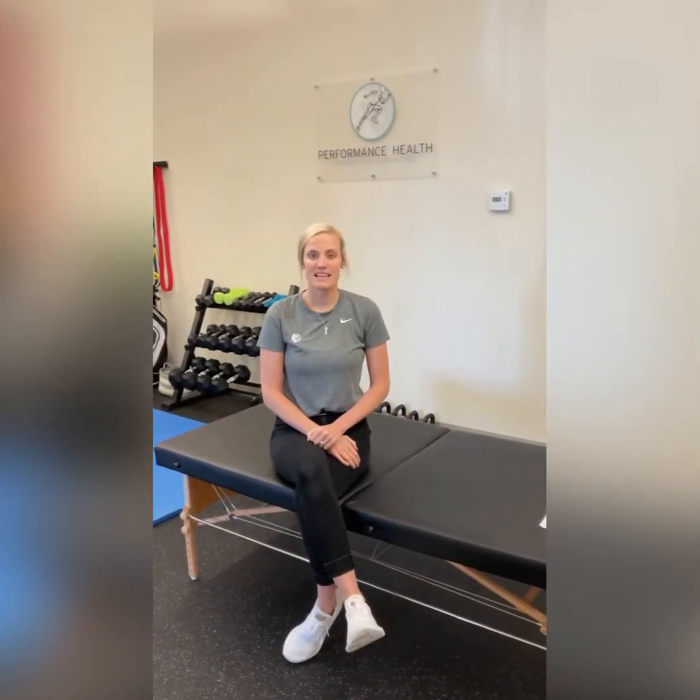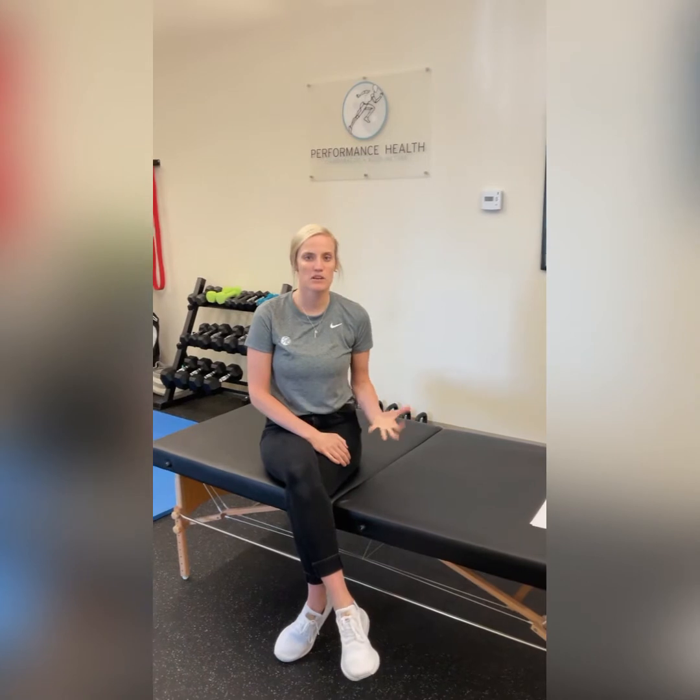So today we're going to talk about Pes Anserine Bursitis. Anytime a patient comes in with medial or inside knee pain, we want to consider if it's a possibility that it could be Pes Anserine Bursitis.